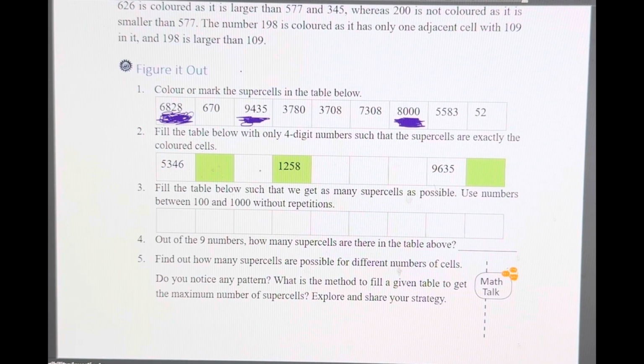And here you have to take a number which is less than 1258, because we want to make 1258 also a supercell. First we choose a number here, so you can take 5400, no problem. Any number can be taken and it will be correct.